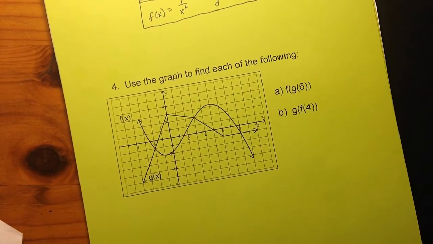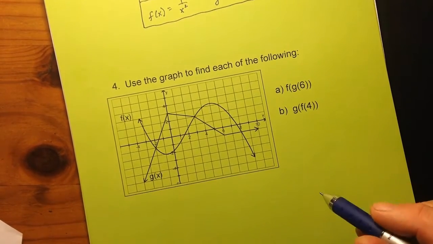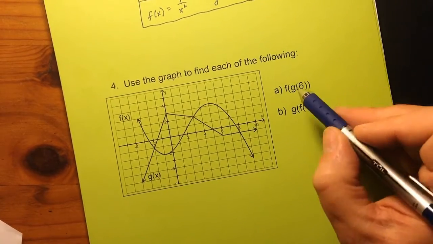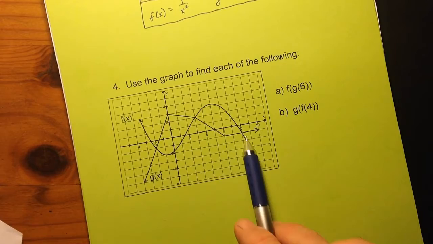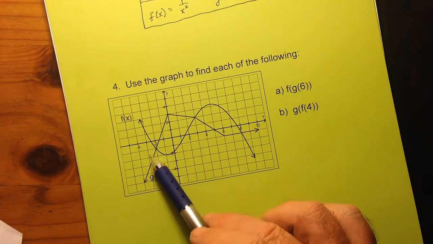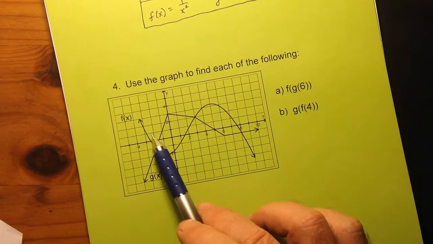Let's look at number 4. Use the graph to find each of the following. So I've got f of g of 6 and g of f of 4. So here's what we're going to do. You can see I've got both functions here. My f function is this one. My g function goes up in a straight line, and is made of lots of line segments here, whereas f is curvy.